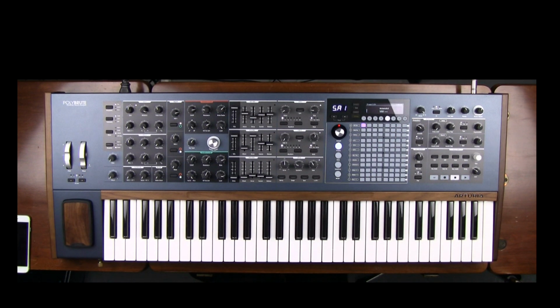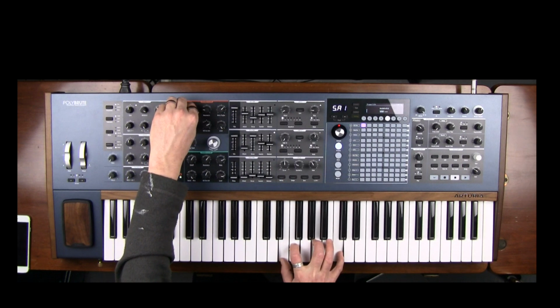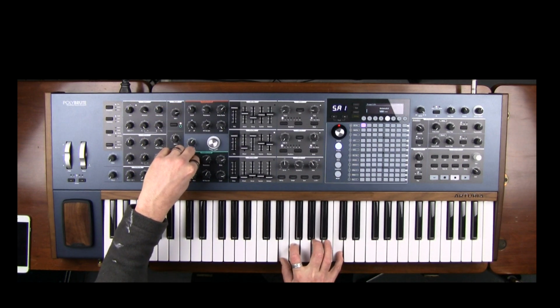You just get, there's such a huge, tremendous possibility for incredibly complex, lush, beautiful, thick sounds.